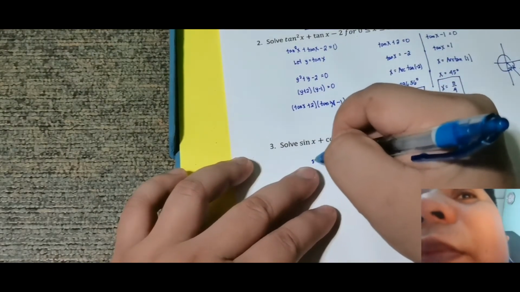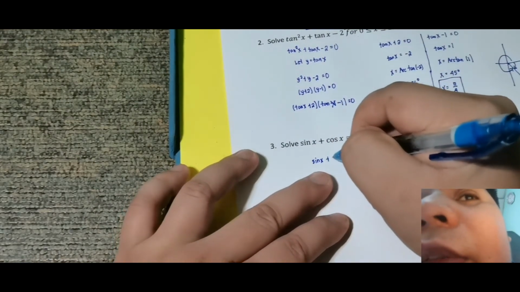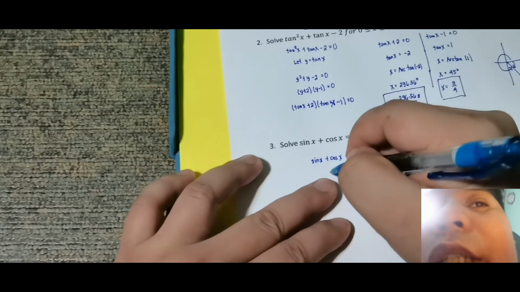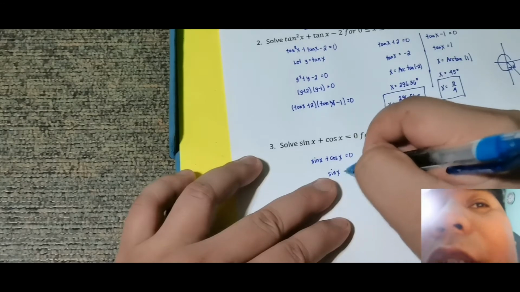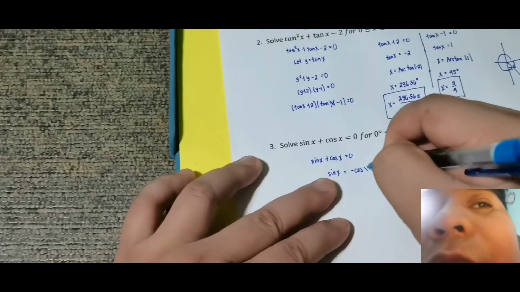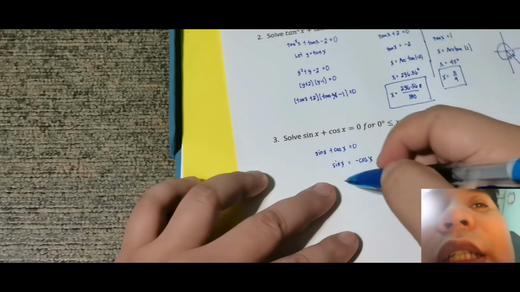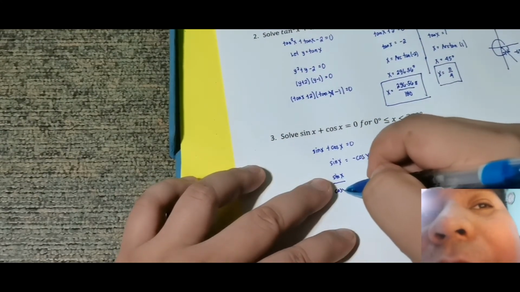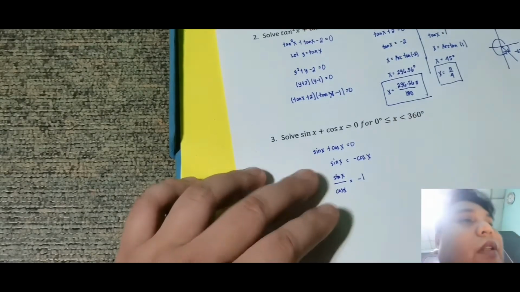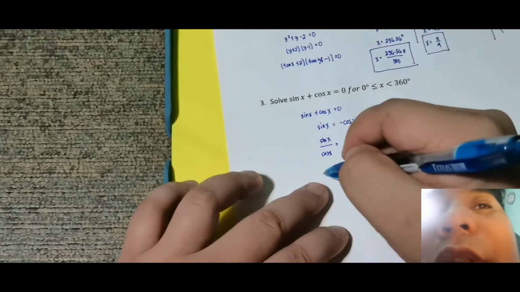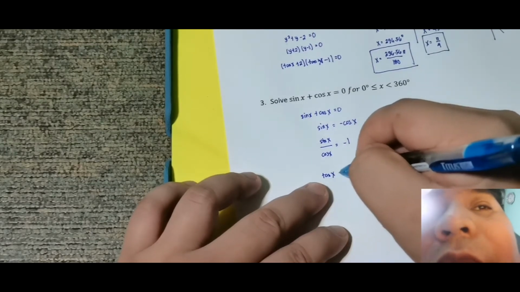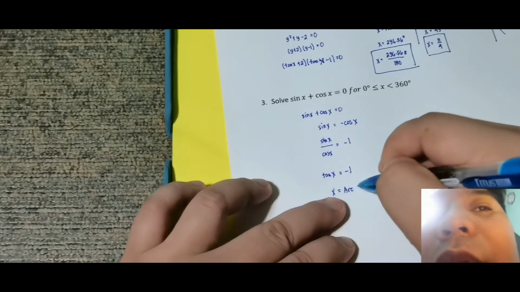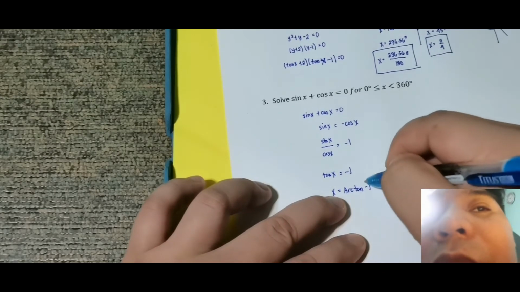So, we have sin x plus cosine x is equal to 0. So this is sin x is equal to negative cosine x. Tama? Then divide both sides by cosine x. That is sin x over cosine x is equal to negative 1. So, nagkaroon na ng value. Then, using trigo, this is tangent x is equal to negative 1. Then, solve for x. That x is equal to arctangent of negative 1.